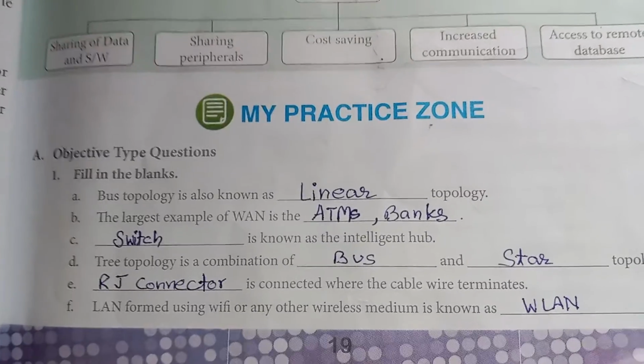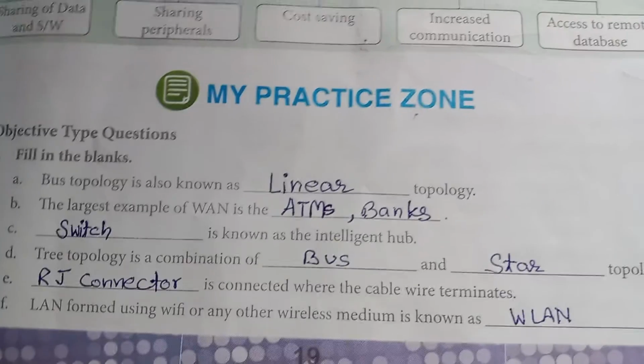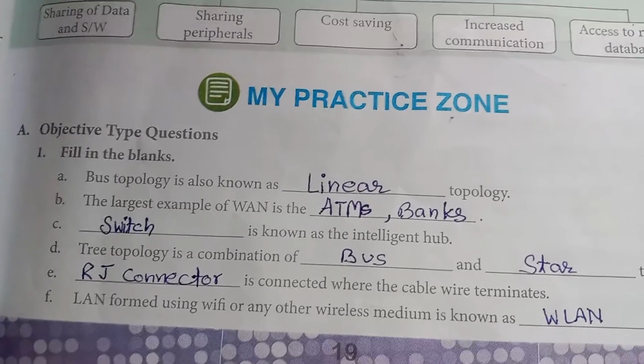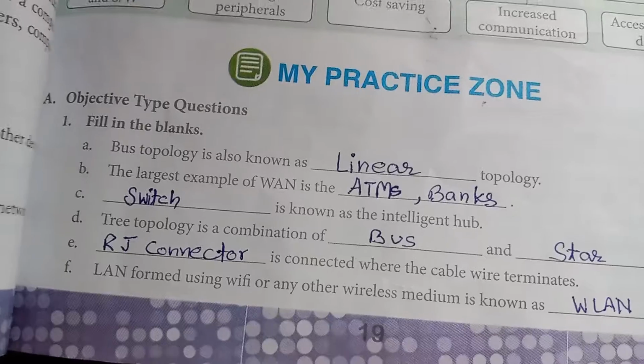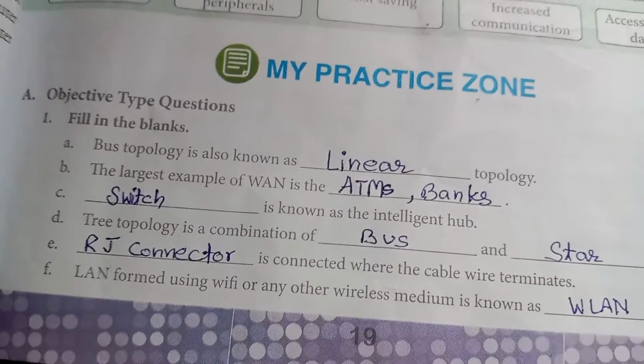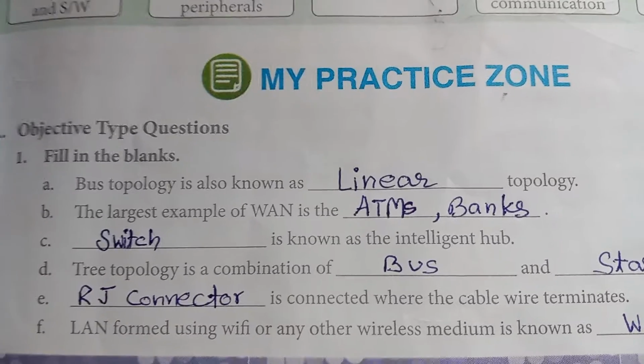Class 8 students, now we are in the first chapter. The name of the first chapter is Computer Network. I hope all of you have done the fill in the blanks. So just take a revision of that one, a revision of your introduction to computer network. Just take a revision of the fill in the blanks.